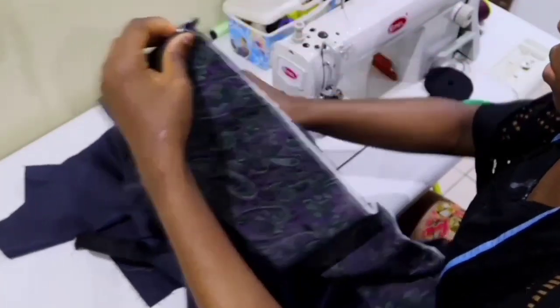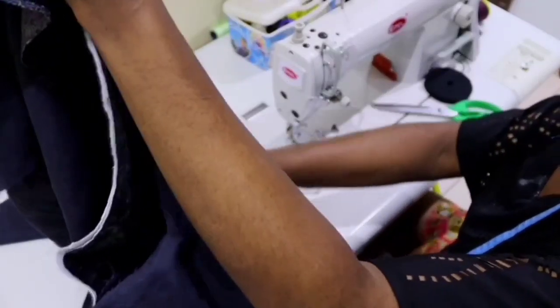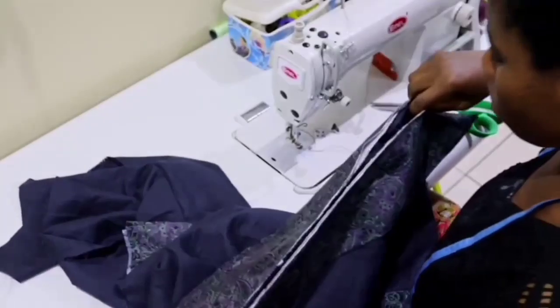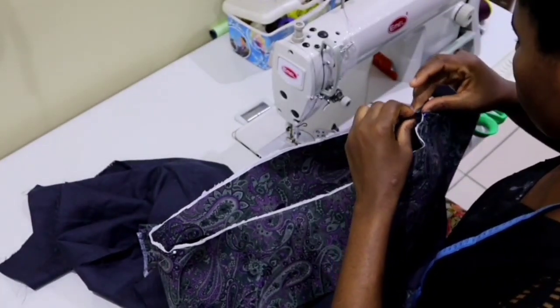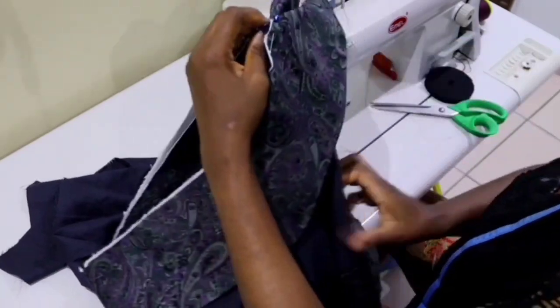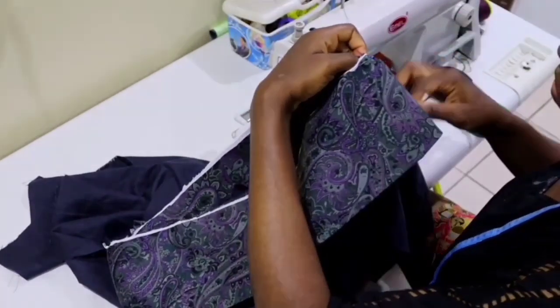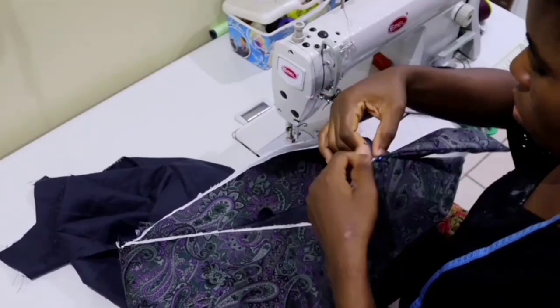You can see. Then the other side again, pin it again till you get back to the notching on the off shoulder sleeve as well. I hope we are getting it. And we are pinning it on the right side of the dress.